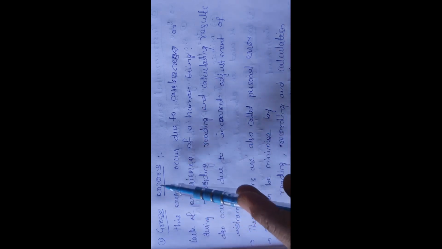This error occurs due to the carelessness or lack of experience of human beings. Gross error naturally occurs due to the mistakes of human beings. What are the mistakes? He may be careless during the measurement, or he has no experience with that particular experiment or measuring instrument. In that case, the measurement will give some error. That error is called gross error.